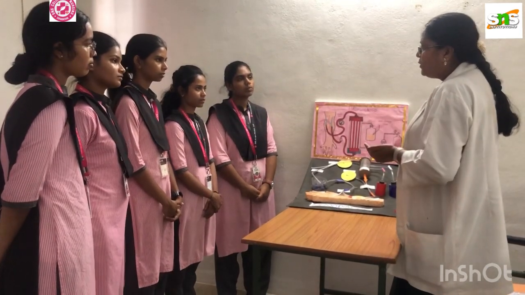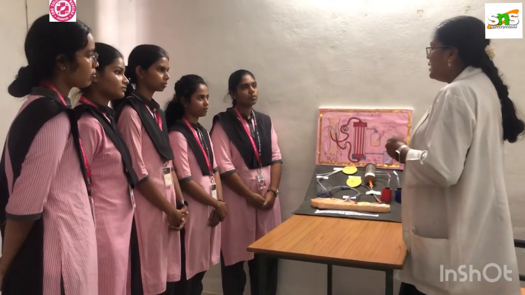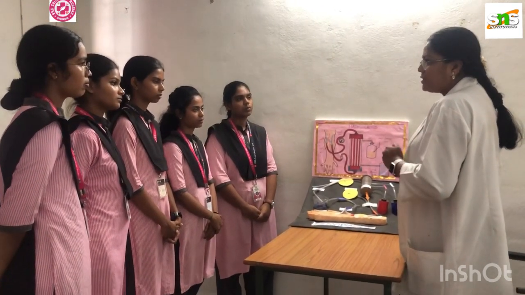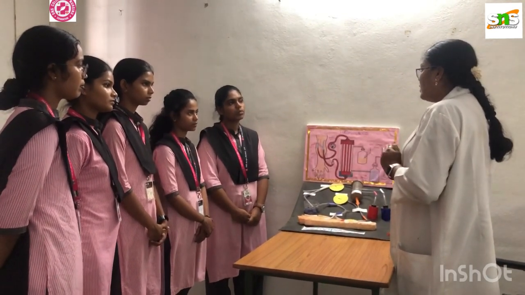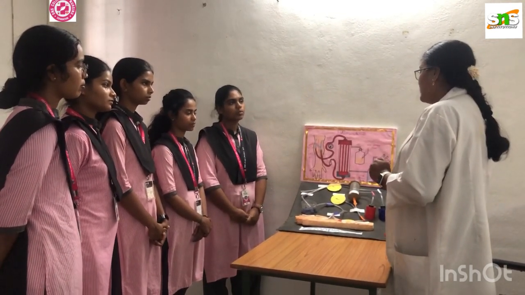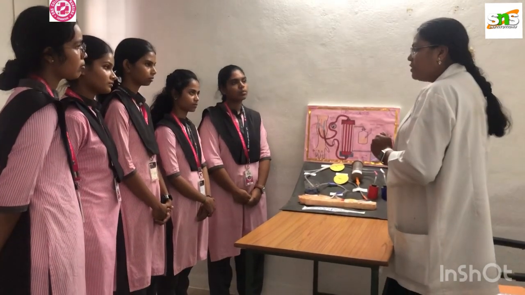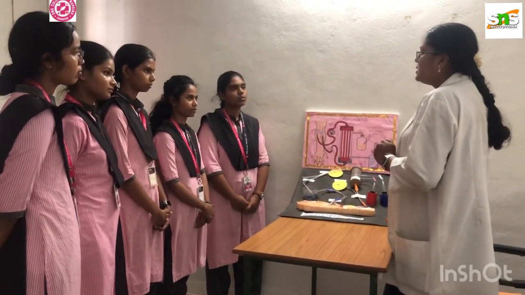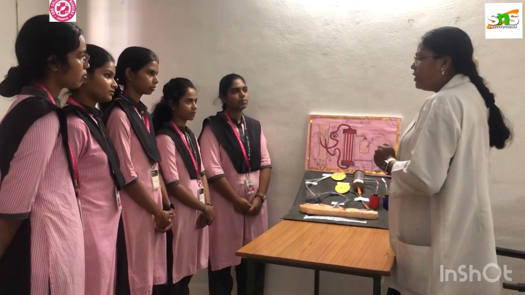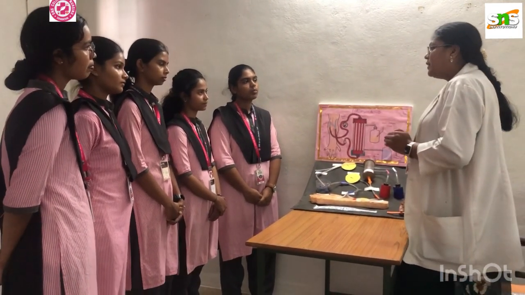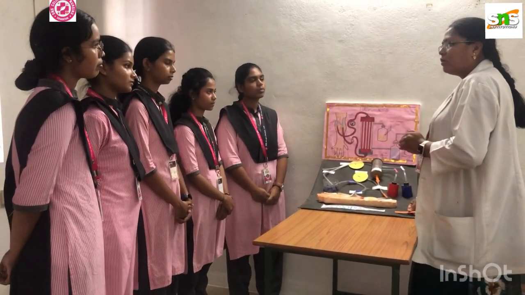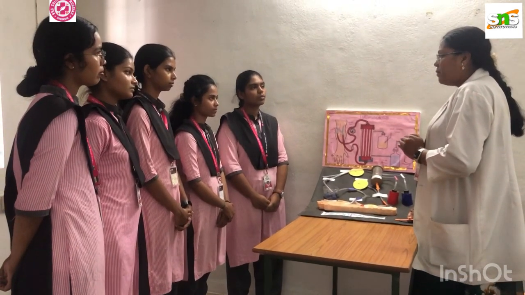The accumulated electrolytes will cause trouble to the normal hemodynamics of the body. So we need to excrete the electrolytes and all other waste products out of the body. The technique used is called hemodialysis. Have you heard about this? The patient who is in complete renal failure, acute or chronic, will undergo this hemodialysis.